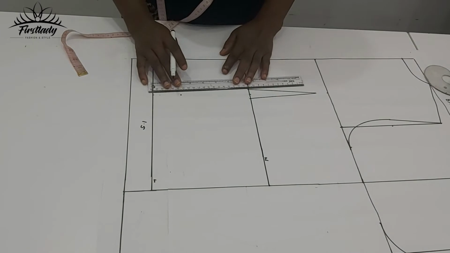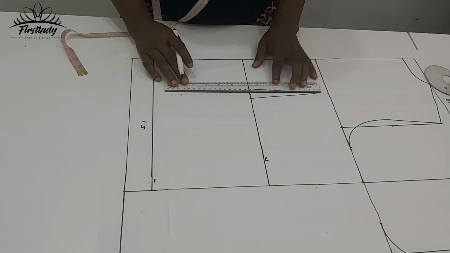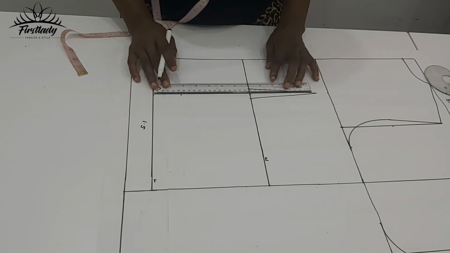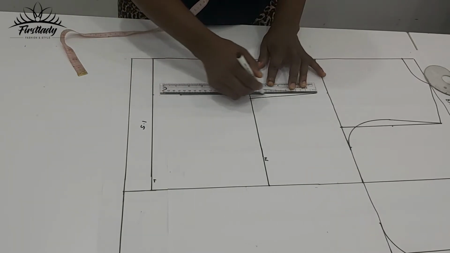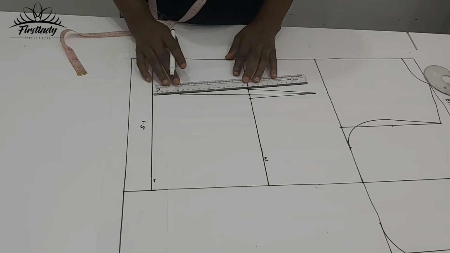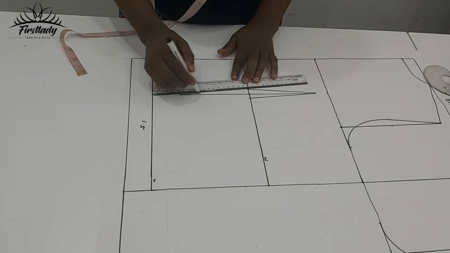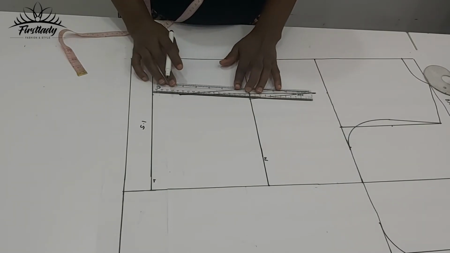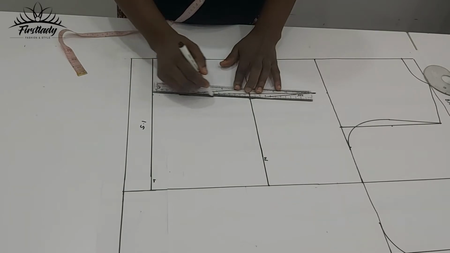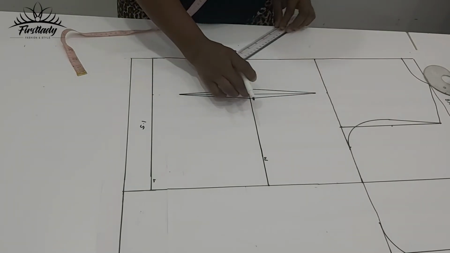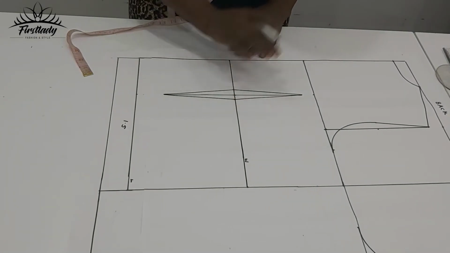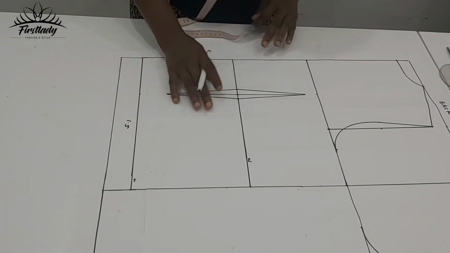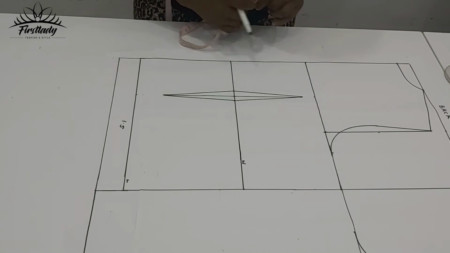And this draft is for a basic. Sorry, let me connect the center line. Okay, this is just for a basic block. If we are drafting other fitted styles, the amount of the dart intake will change. But for this that is basic, we will use 1/2 inch.